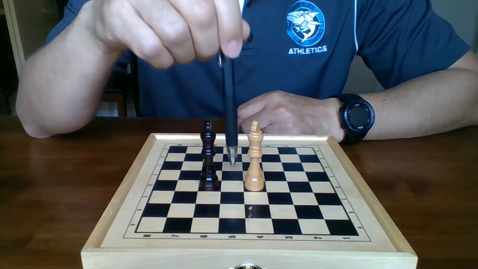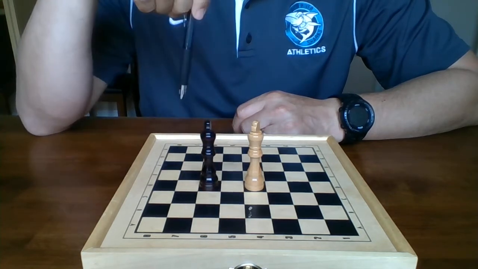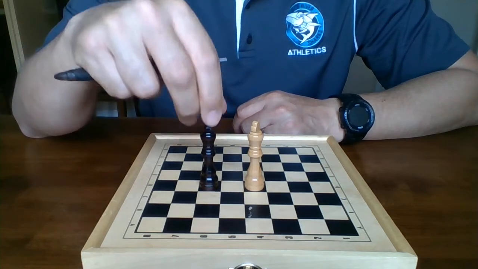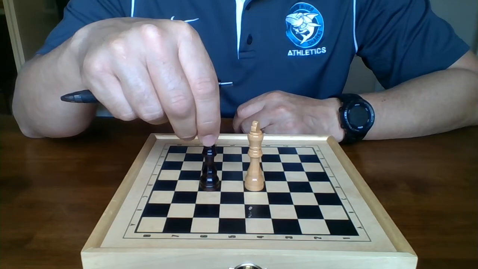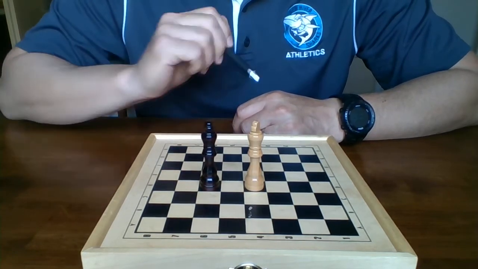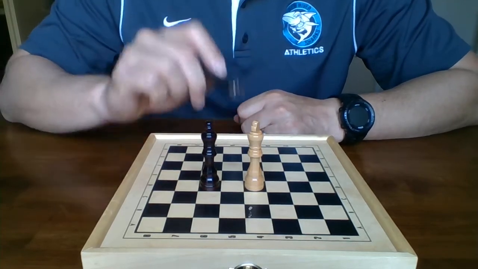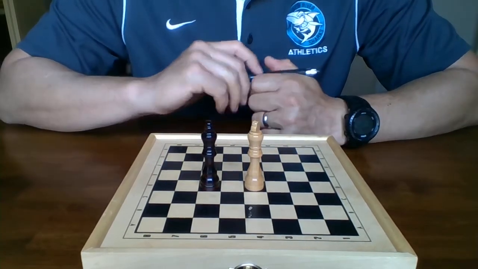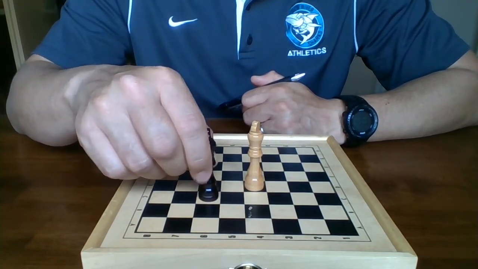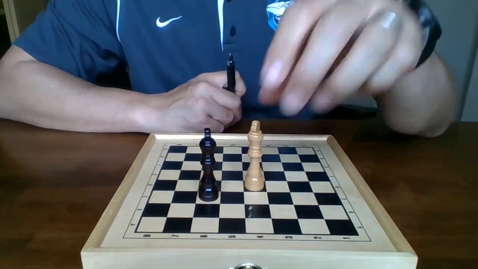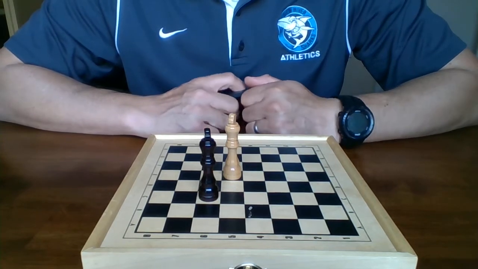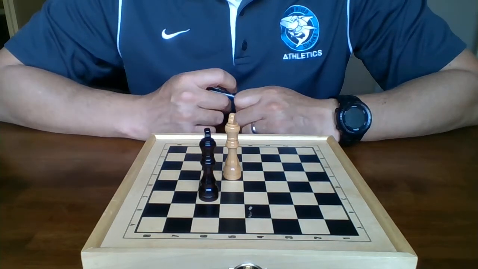Now the kings also attack those squares. So in this position, neither king can move to this square because we would be putting ourselves into what we call a check. So you're never allowed to be more than one square away from another king, a king to a king. The last piece to move was this one. This king would have to move here or there or backwards in this scenario. So let's say he moves there. Then we move there.